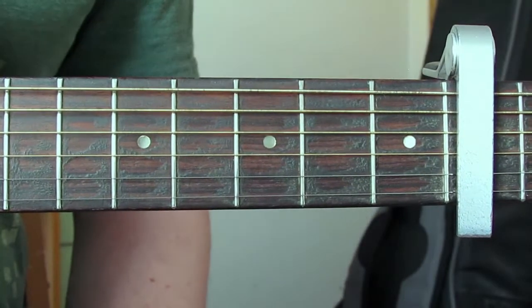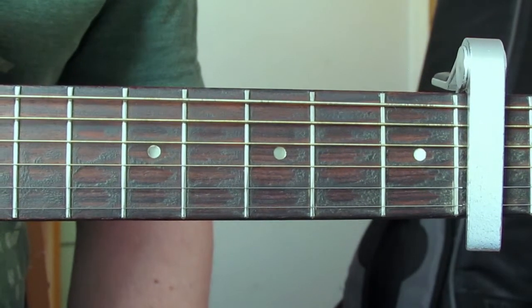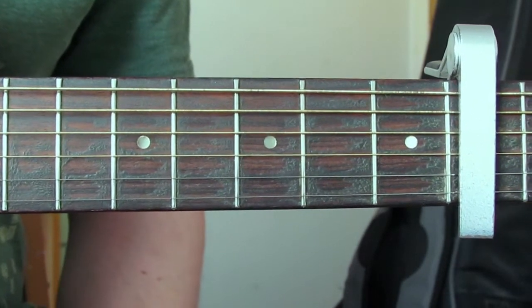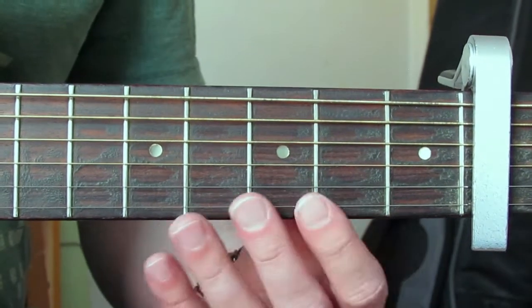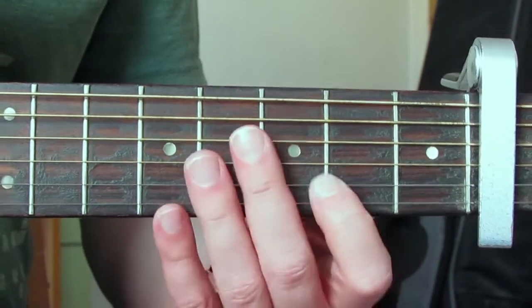Okay, so that's me playing through the riff slightly messily. Probably should have practiced that more, but I just picked my guitar up and thought I could do it straight away. There's a couple of live versions of him not playing it brilliantly, so I don't feel too bad.